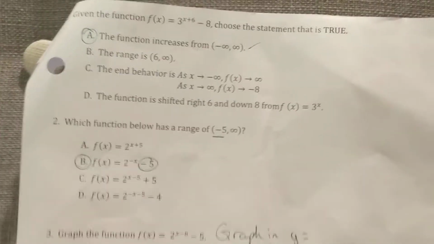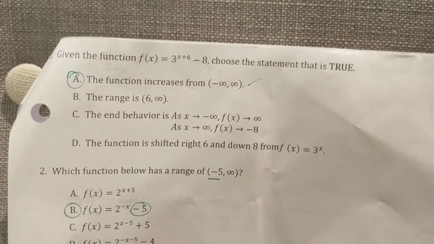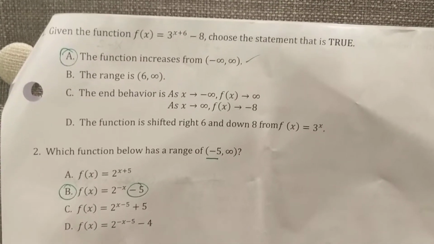Alright, now we're going to turn to the next page. I think this is the last page here. And this is getting into what we did this week, exponential functions. It says, given the function 3 to the x plus 6 minus 8, choose a statement that is true.